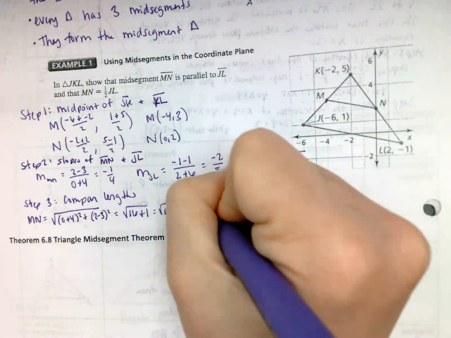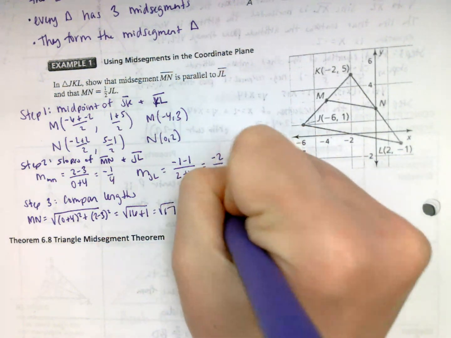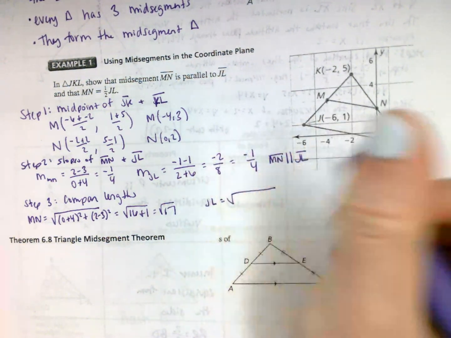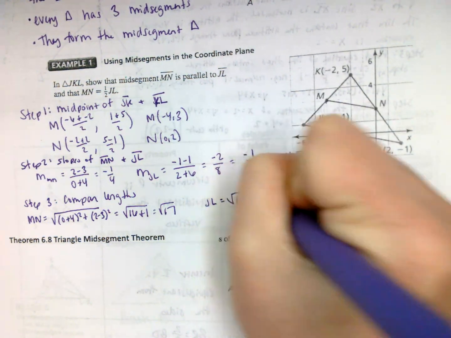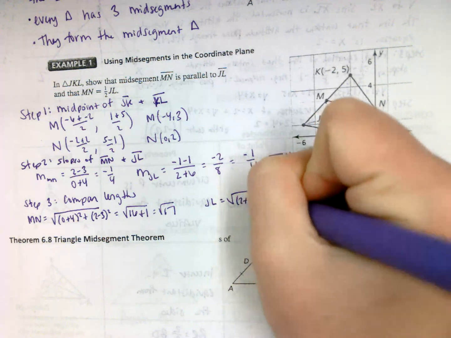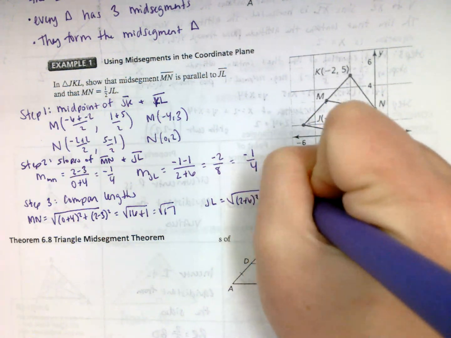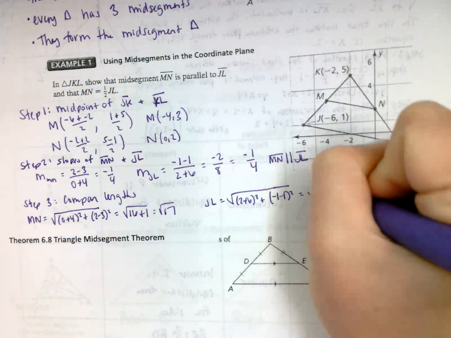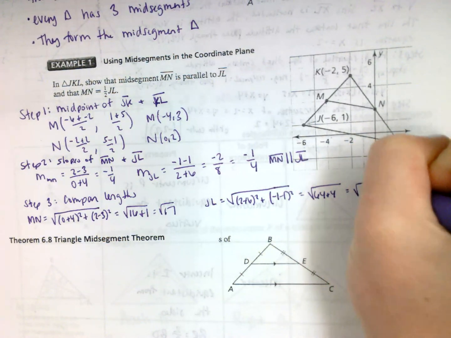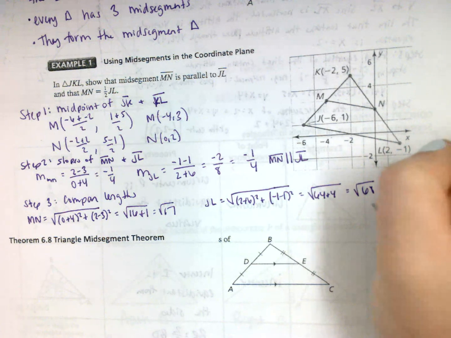Okay, let's leave it there for right now. JL is the distance formula, square root of 2 minus -6 becomes +6 squared plus -1 minus 1 squared. And that becomes 64 plus 4, which is the square root of 68.